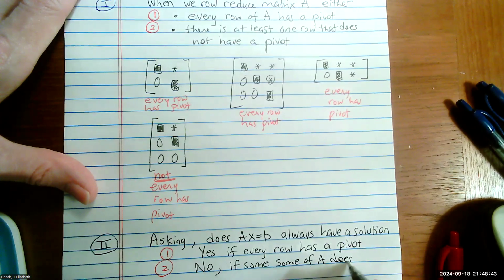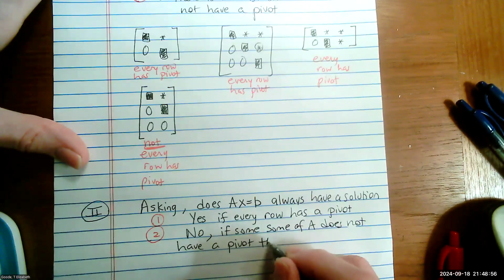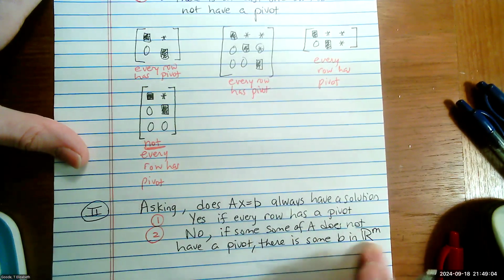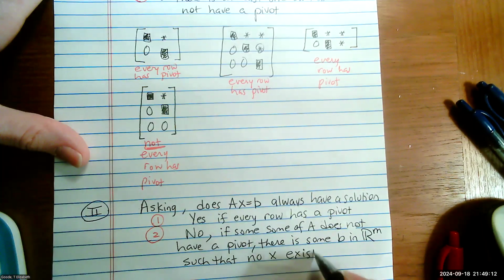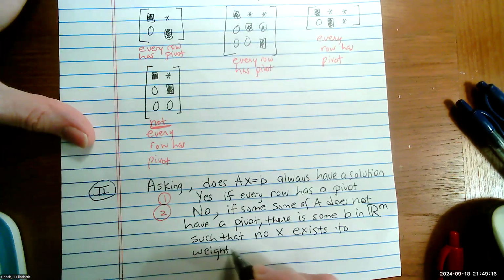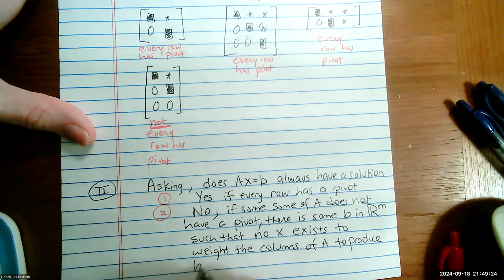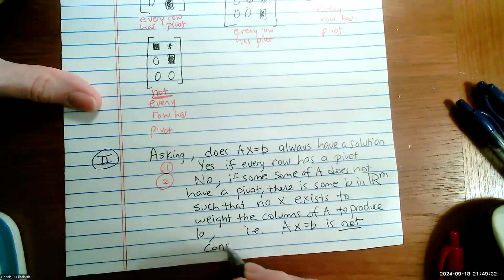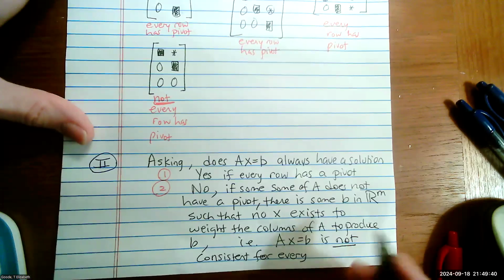If some row of A does not have a pivot, then there is some B in R^m, because B's over in R^m, such that no X exists to weight the columns of A to produce B, i.e. AX equals B is not consistent for every B. There's some B for which there will be no way to weight the columns of A to get B.